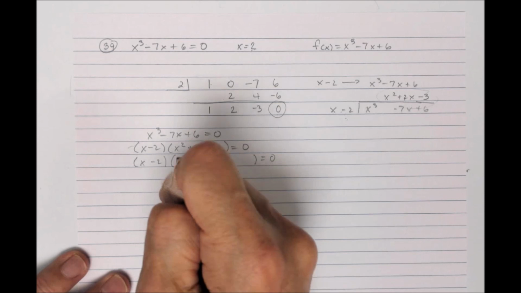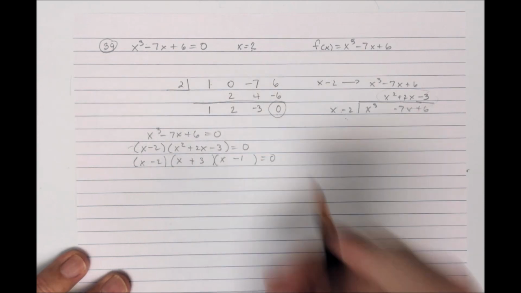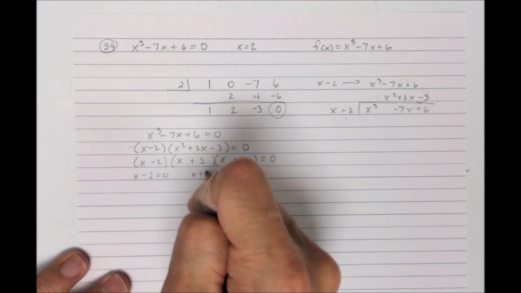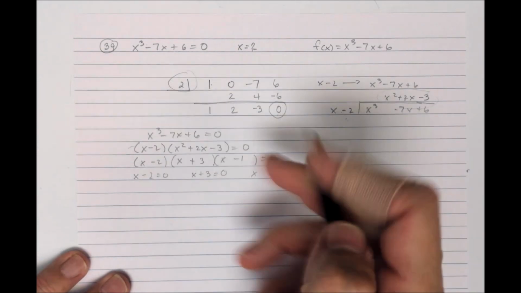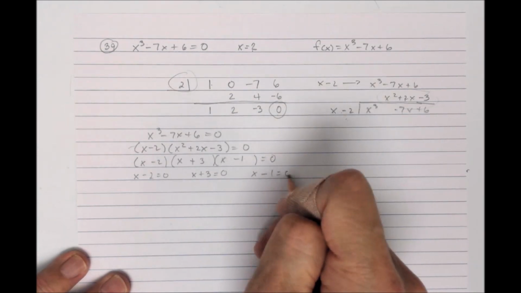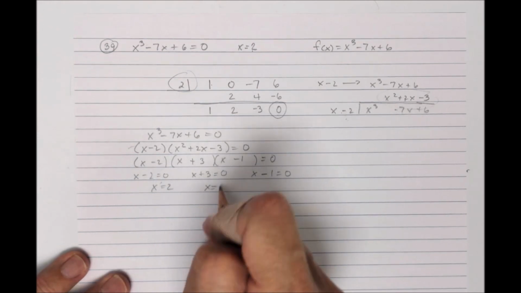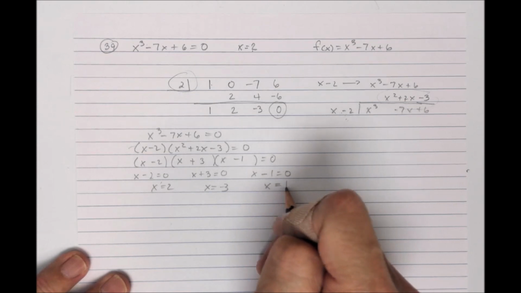So this is an x, and this is an x, and this is going to be, looks like a plus 3 and a minus 1. So if I go ahead and solve, I'm going to get 3 answers, one of which we already know. We already know the 2. I get x equals 2. Here I get x equals, subtract 3 from both sides, negative 3. Add 1 to both sides on this one, I get x equals positive 1.